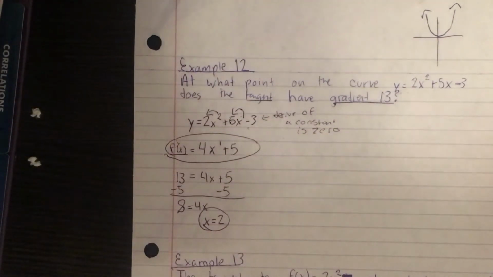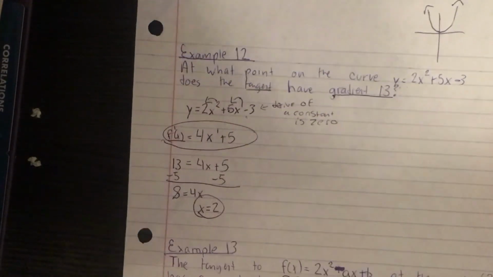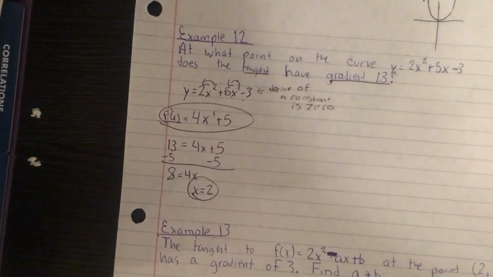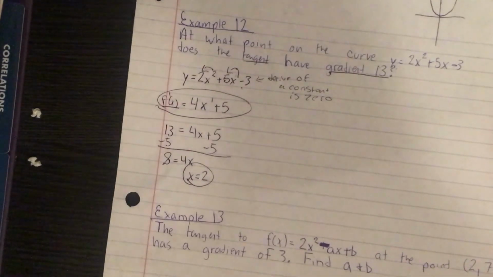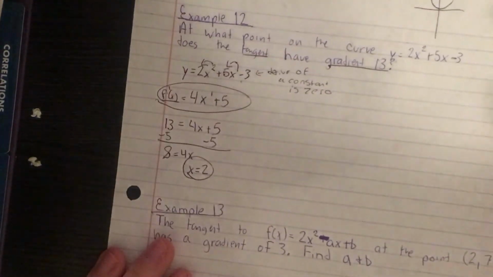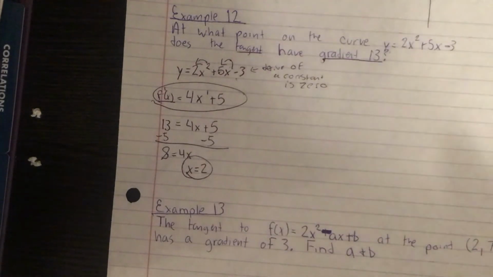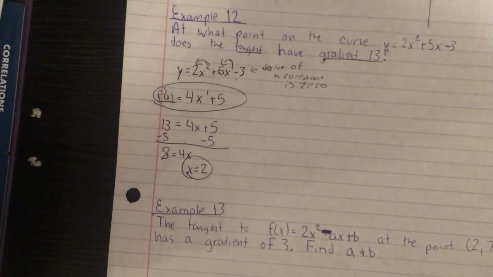And so you can use this derivative function to find the instantaneous rate of change at any point. That's the brilliance of this power rule and of the derivative function.